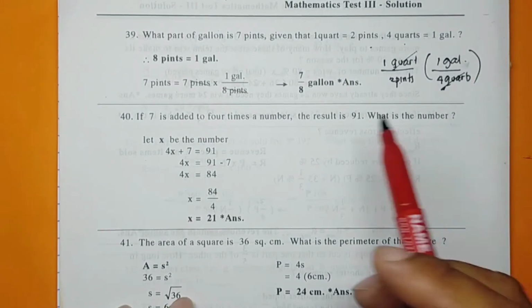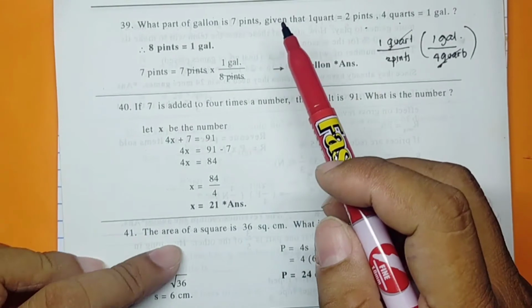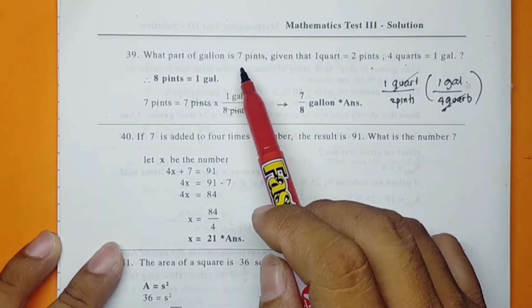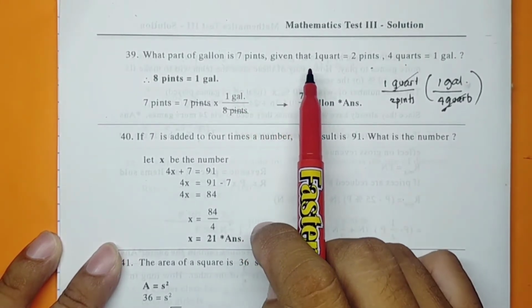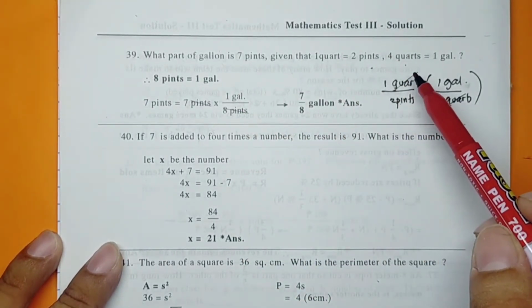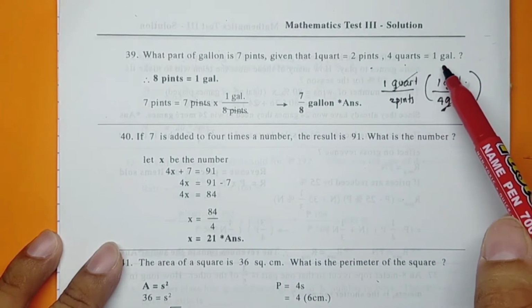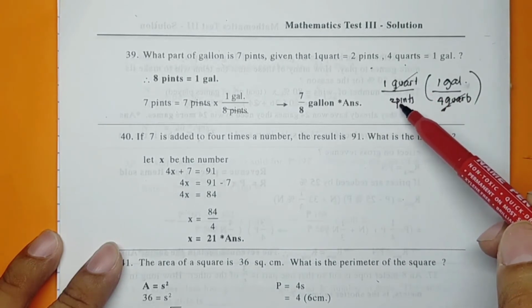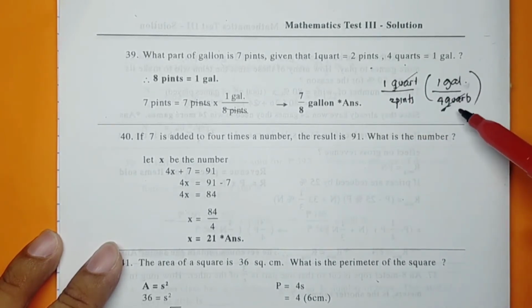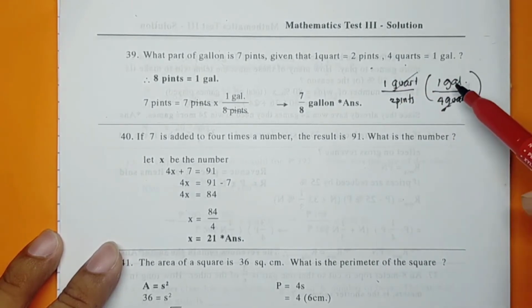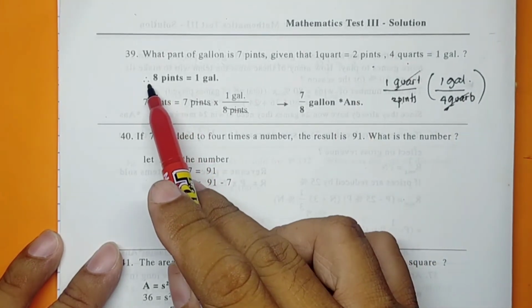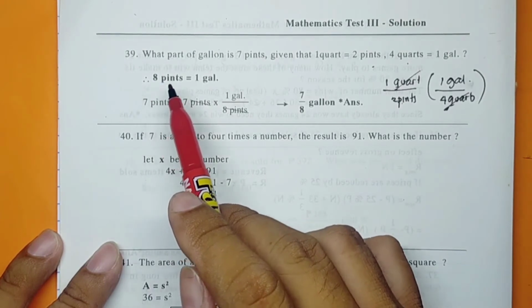What part of gallon is 7 pints, given that 1 quart is equal to 2 pints and 4 quarts is equal to 1 gallon. So from here we derive this 1 quart per 2 pints times 1 gallon for every 4 quarts. So this one will be cancelled. So therefore 1 gallon is equal to 2 pints times 4. So that's why therefore 8 pints is equal to 1 gallon.